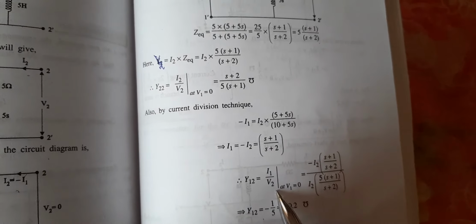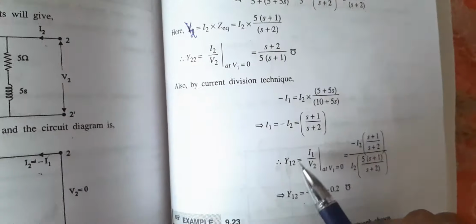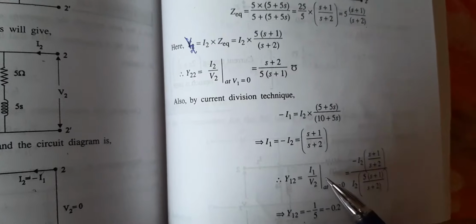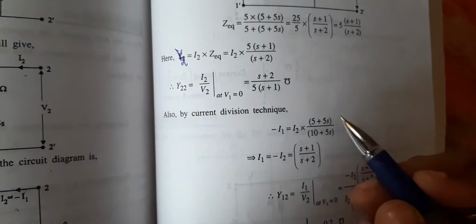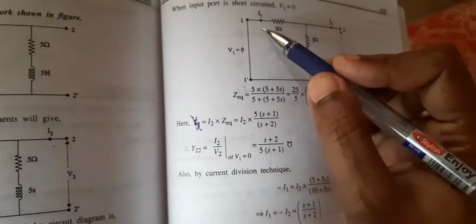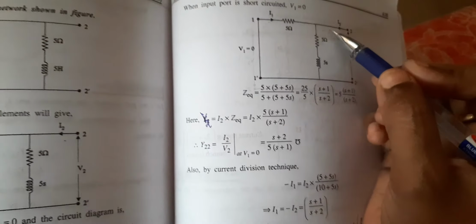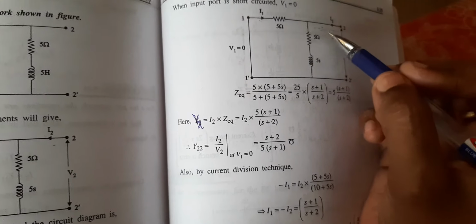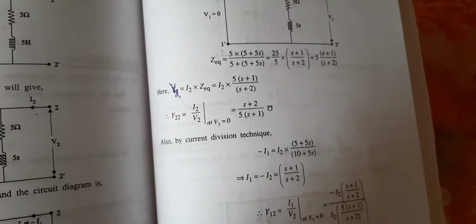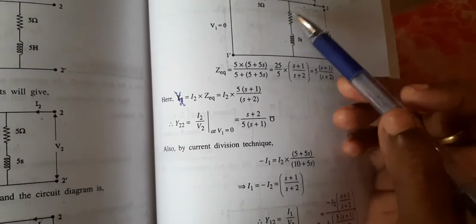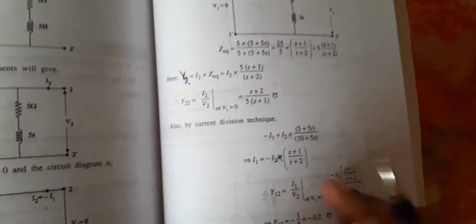What is the formula? I1 by V2 and I2 by V1. Okay, if you find either one of these, you will get the same answer. So in order to find the I1 by V2, what do you do? So apply the current division rule. Okay, I1 is equal to, what is the value? Minus I2, opposite direction. Minus I2 total current into the value 5 plus 5s divided by 10 plus 5s value. So I1 equal to minus I2 into s plus 2 divided by 2 into s plus 1.